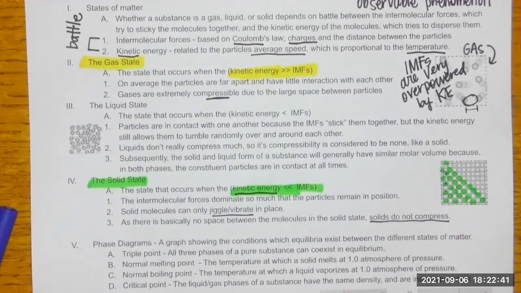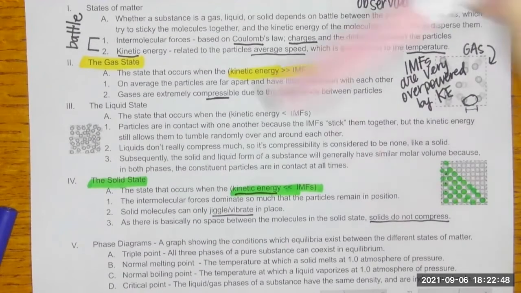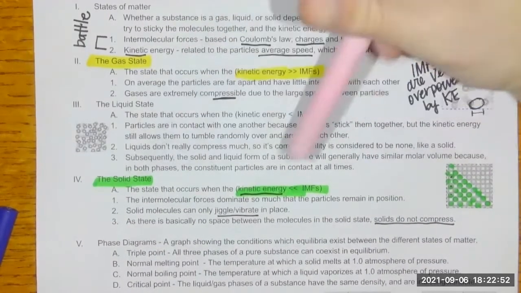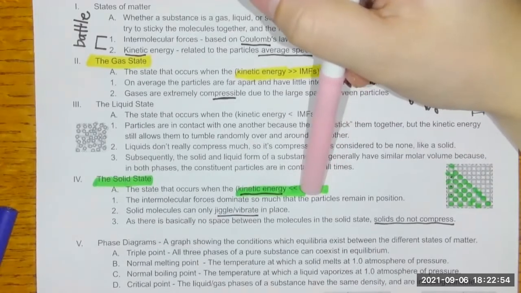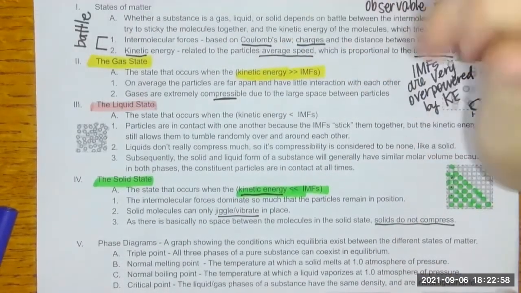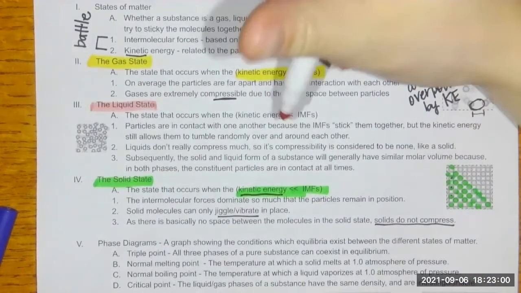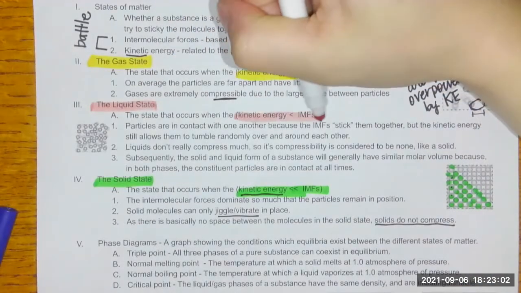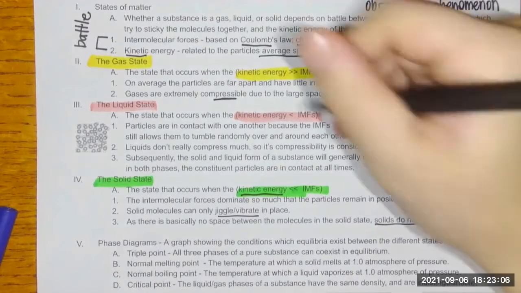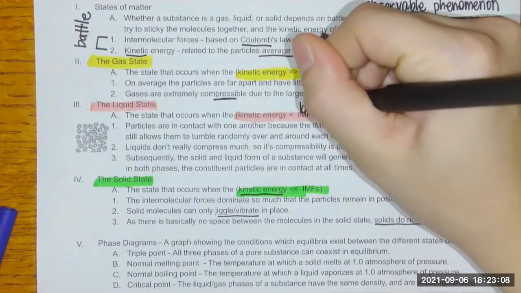Now the liquid state obviously is in the middle between both of those, but in the gas state, kinetic energy is winning. In the solid state, IMFs are winning. We can't just not have a winner. It can't be a tie. And it turns out that IMFs are still winning, but only by a little bit, just barely.